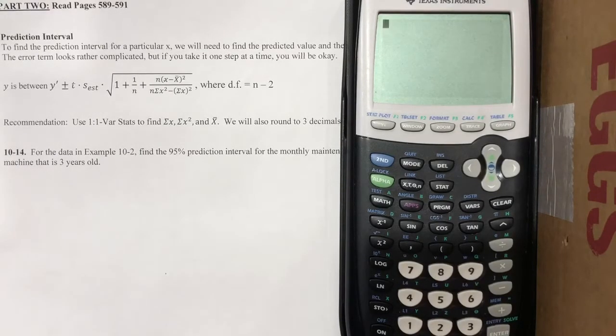What we're going to do here is work with our equation and our information to try and make a prediction on monthly costs for these machines. Again, the data for this was based on the previous video.